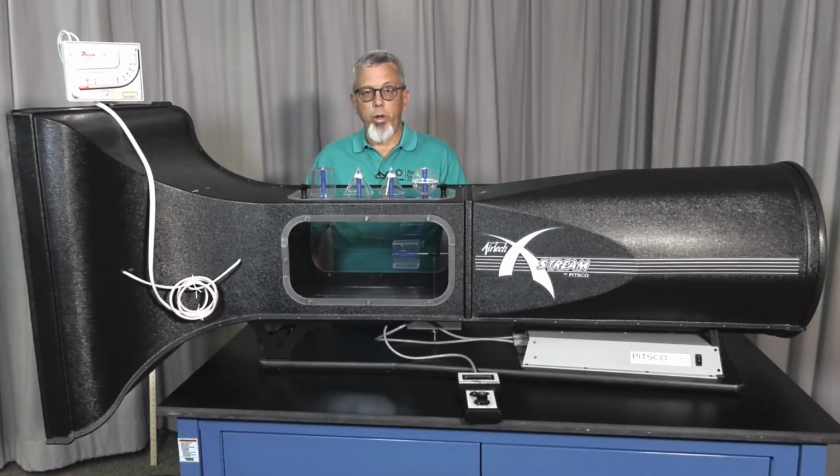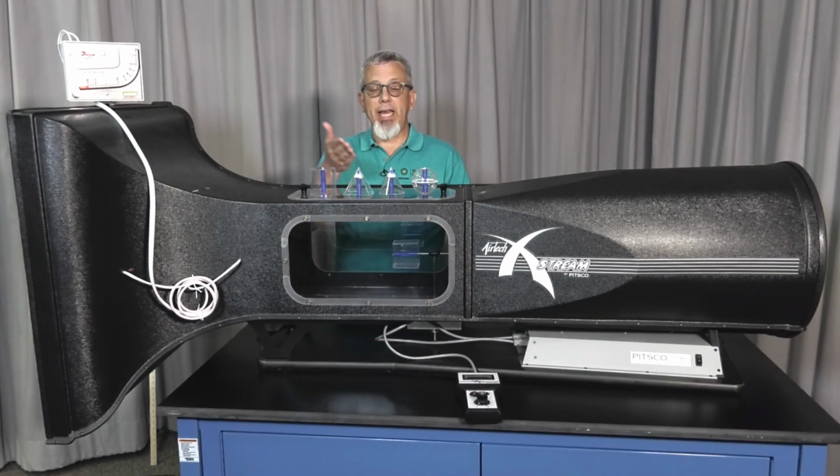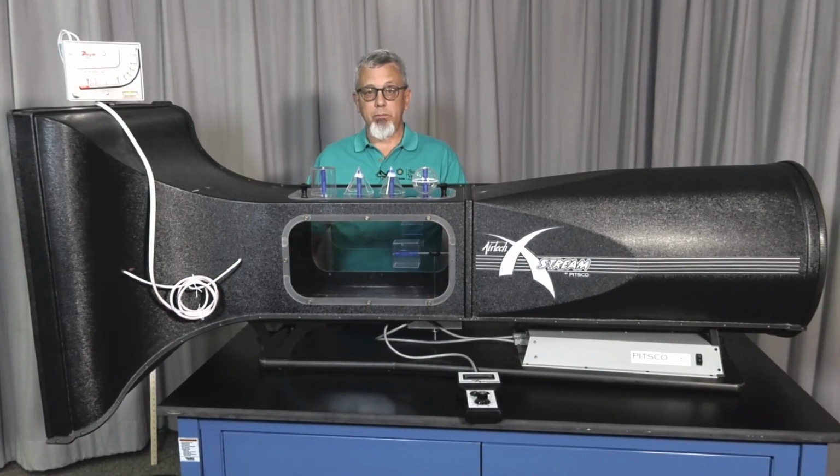With this video, we are going to use a wind tunnel to take laboratory data for a series of shapes that are going to be placed inside a wind stream. With that data, we are going to calculate the drag coefficient that's associated with each of these shapes.